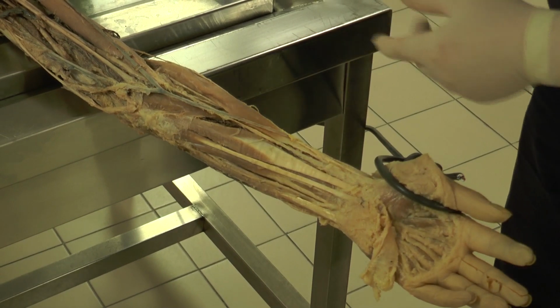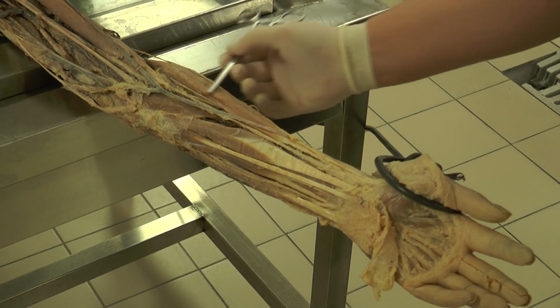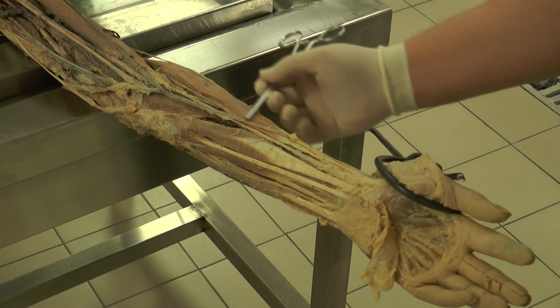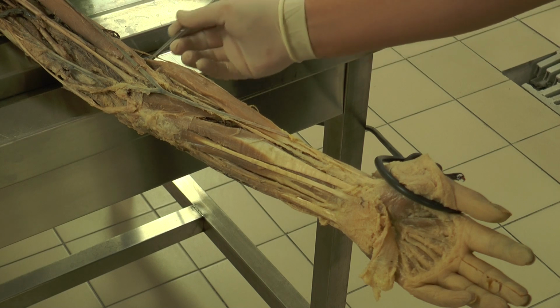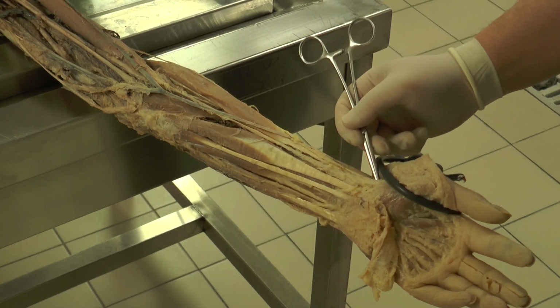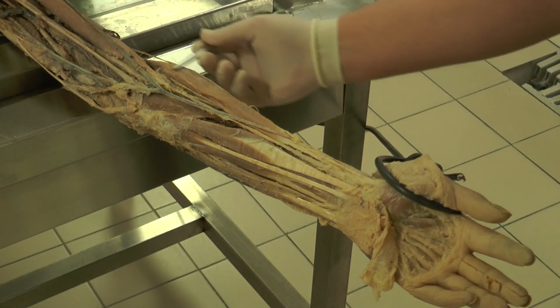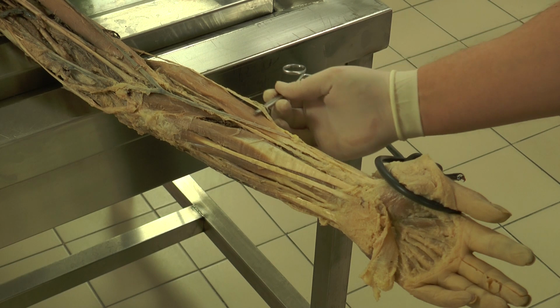What muscles do we see here? This muscle here, the most lateral side muscle, is the brachioradialis muscle. Again, it comes from the humerus, and it goes all the way down to the styloid process of the radius. And as you can see, there's a nerve running along it.